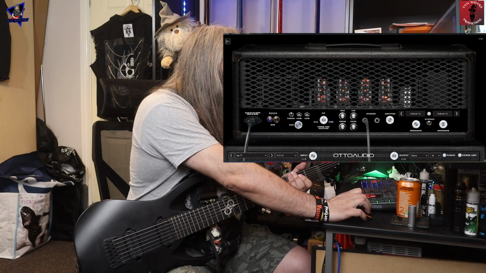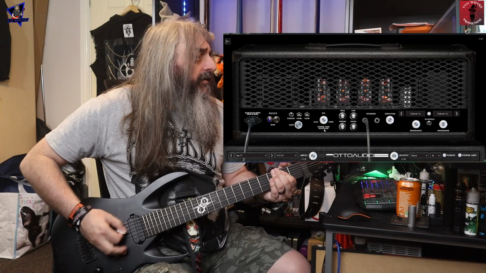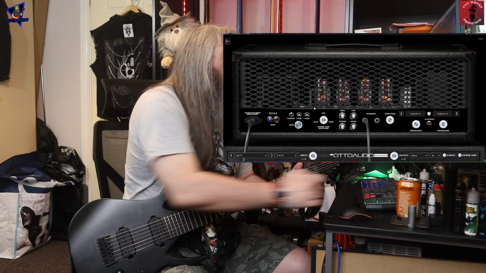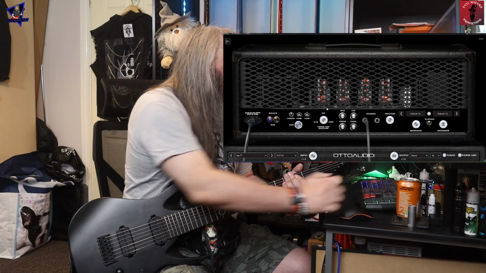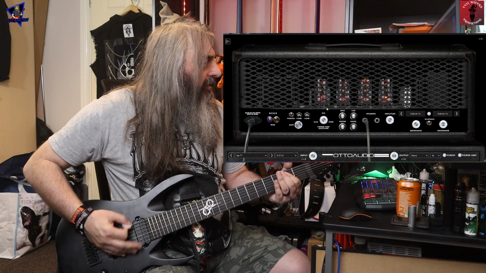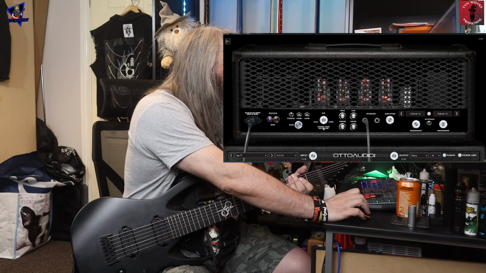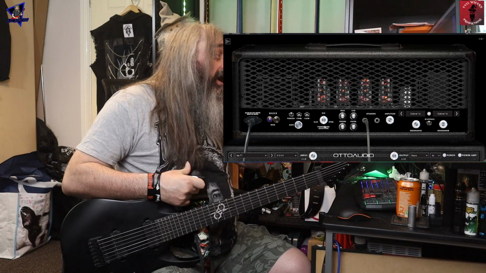Power tubes, power valves, you've got different options. I mean, I've got it on the 6L6s, but you can have EL34s and KT88s. I'm not really hearing that much difference. There's a little bit of difference, but not a great deal.